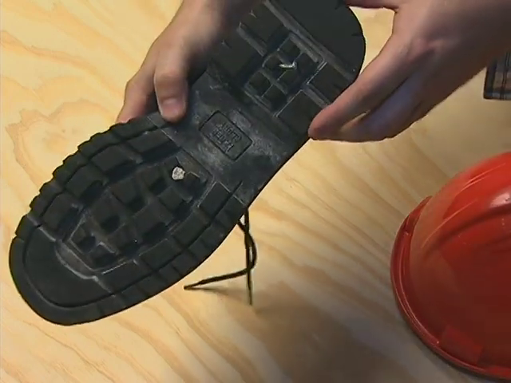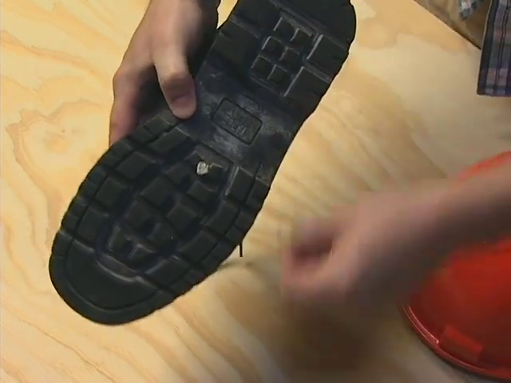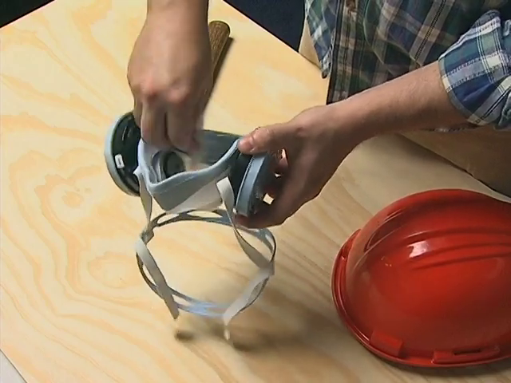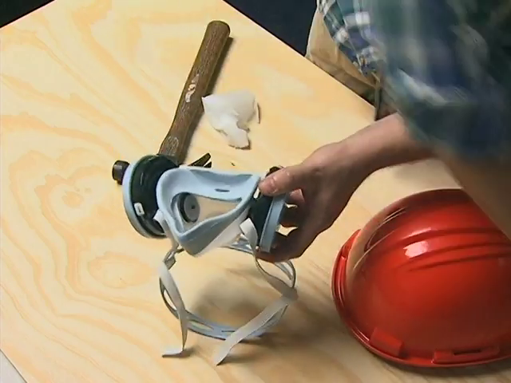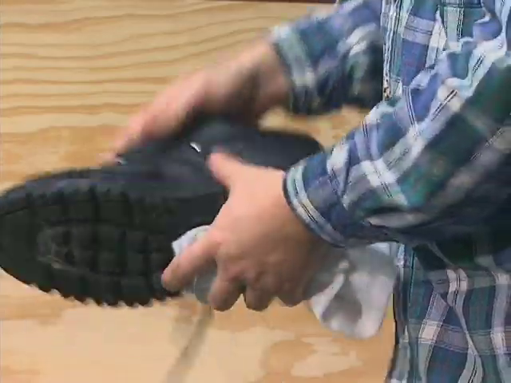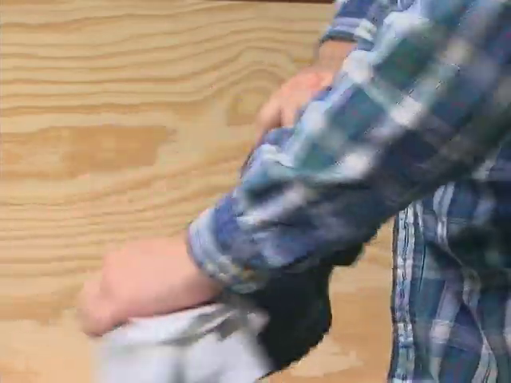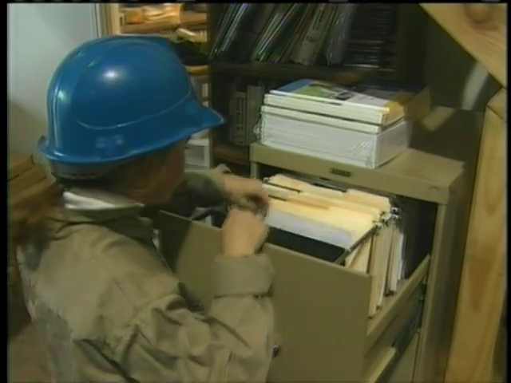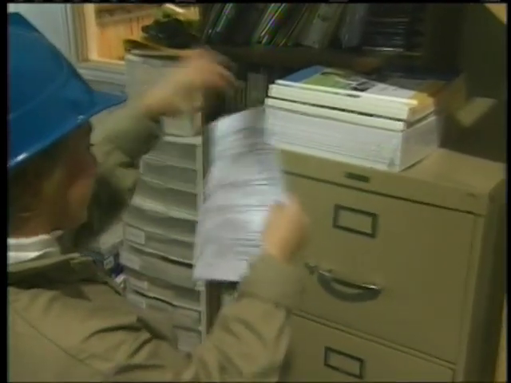PPE must be inspected before each use by the affected employee. Regular cleaning, maintenance, repairs (unless the PPE is disposable), and replacement of PPE must follow manufacturers' and your employer's directions. It is recommended that maintenance records be kept for each article of PPE.